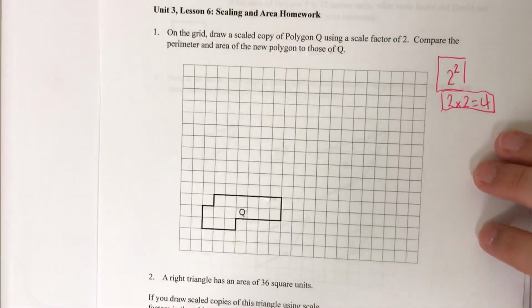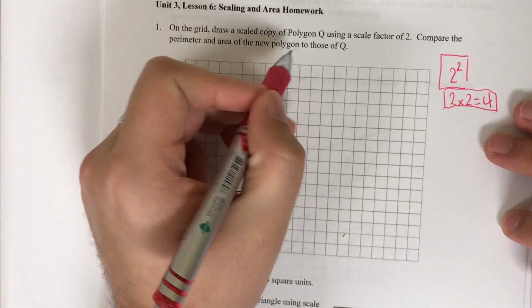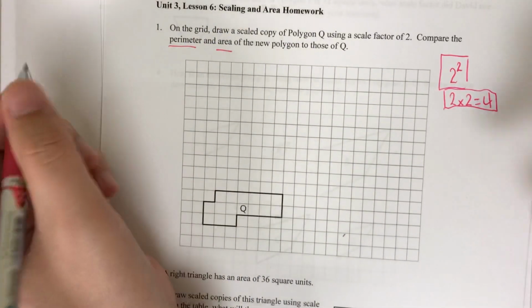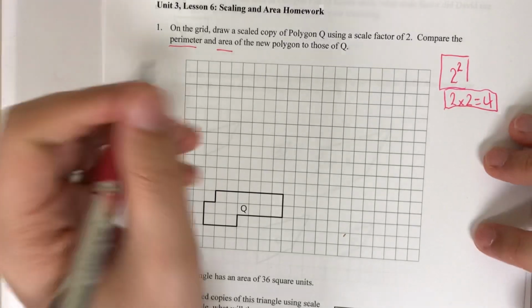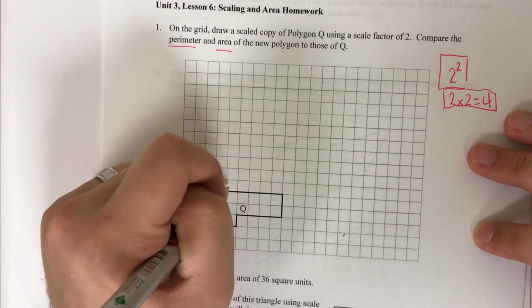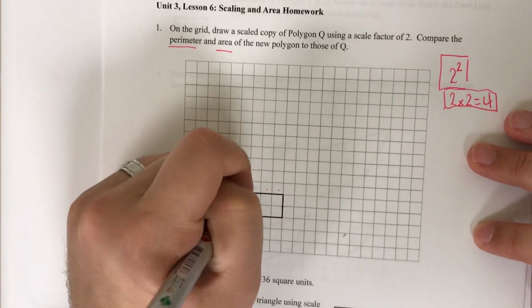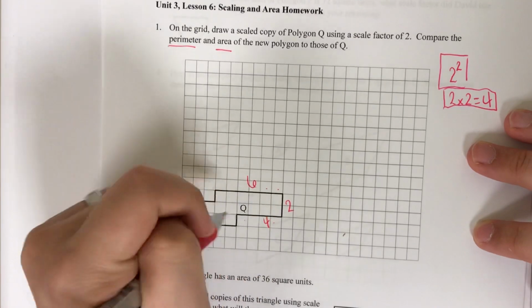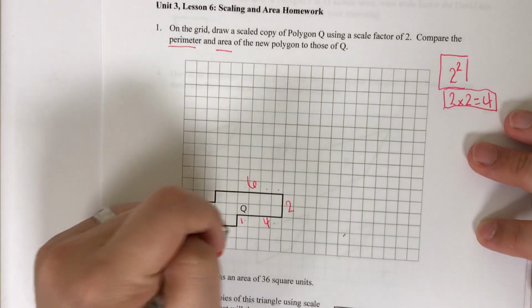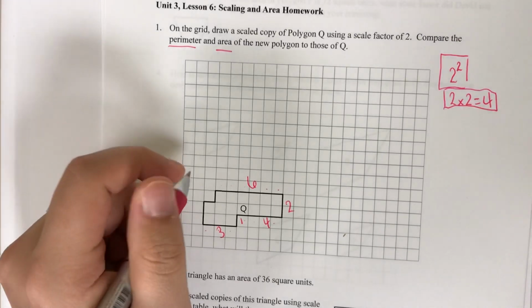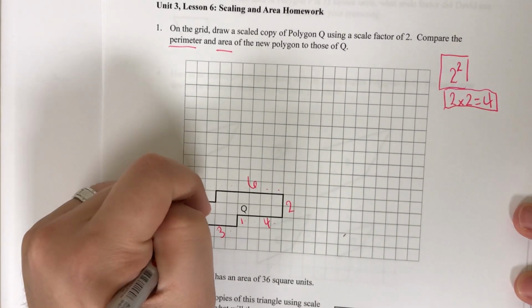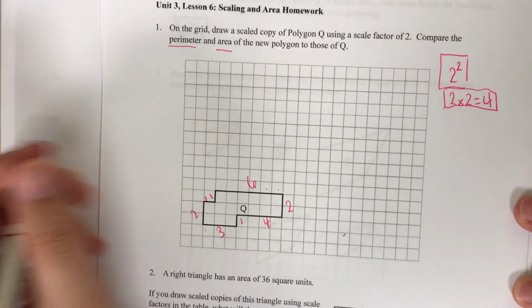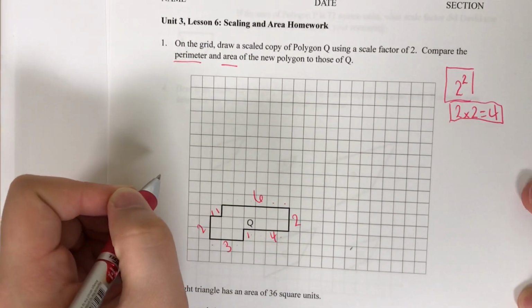In question 1, it says, on the grid, draw a scaled copy of polygon Q using a scale factor of 2. Compare the perimeter and the area of the new polygon to those of Q. First I want to find out the side lengths. This is 6, this is 2, this is 4, this is 1, this is 3, this is 2, this is 1, and that is also 1.